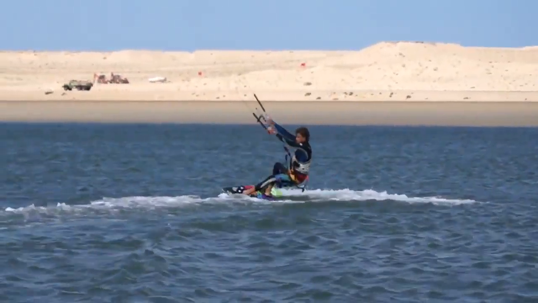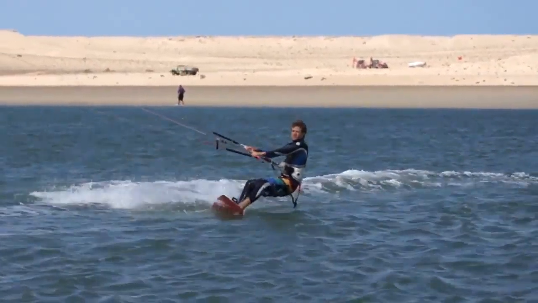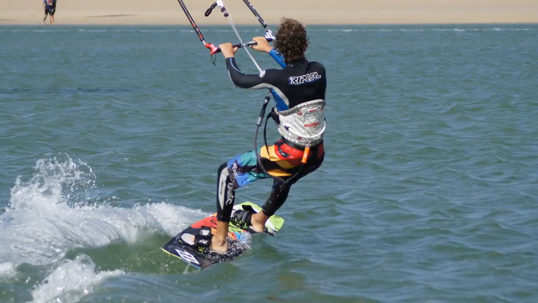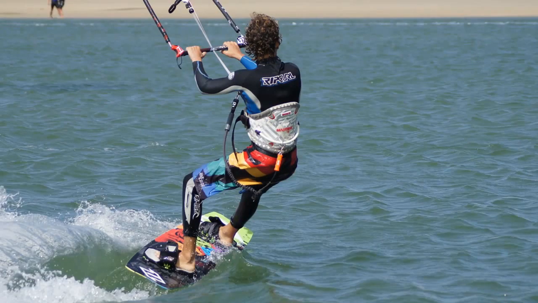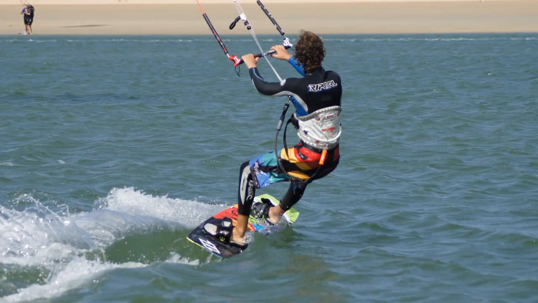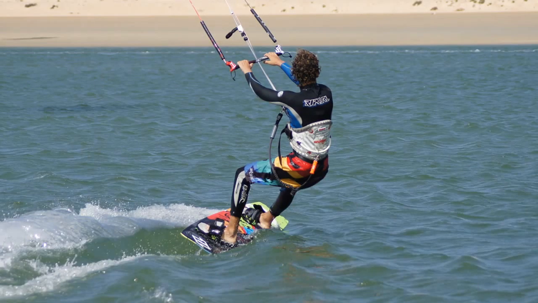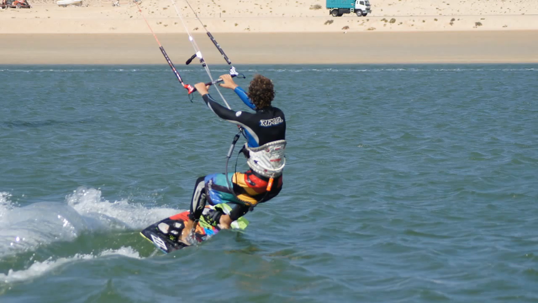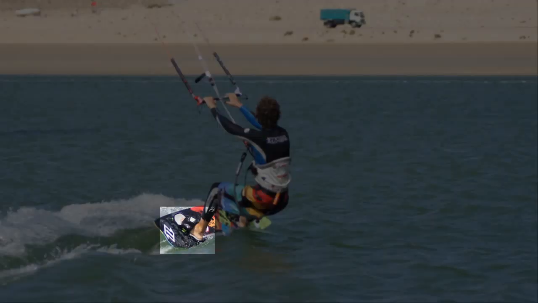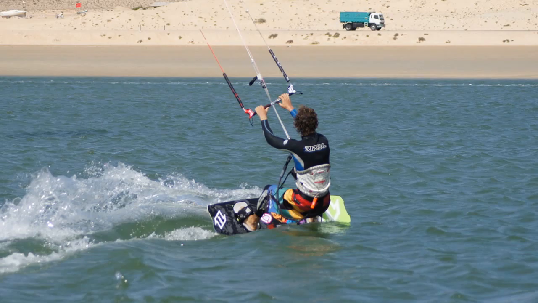We can break down this simple turn into two parts. First, when moving across the water with your kite at 3 or 4 o'clock, steer the board upwind by pushing on the back heel and bringing your body weight slightly more over the middle of the board. This will slow your speed dramatically.